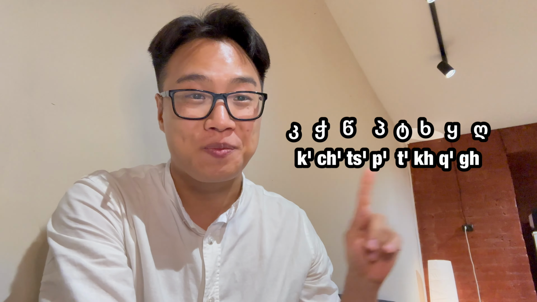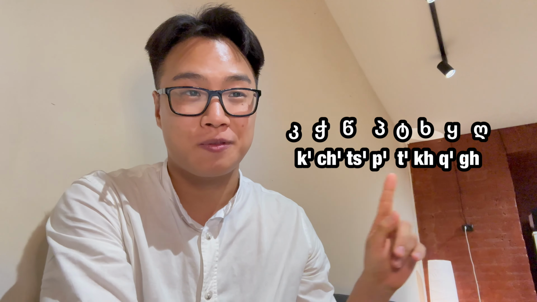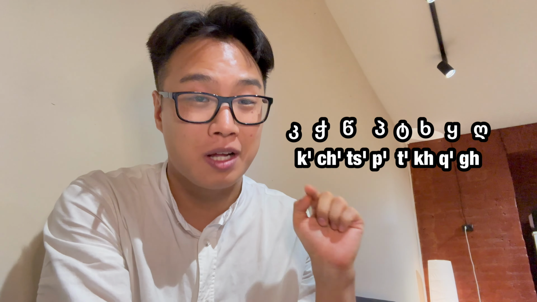There are three steps that we need to take, but first of all, the zero step, the very first step before we take the three steps, is that I recommend you never ever read English Latin alphabets when you want to practice Georgian sounds. These sounds are quite different from how they are written in English Latin alphabets, right?